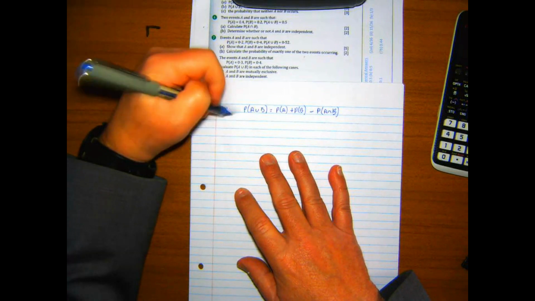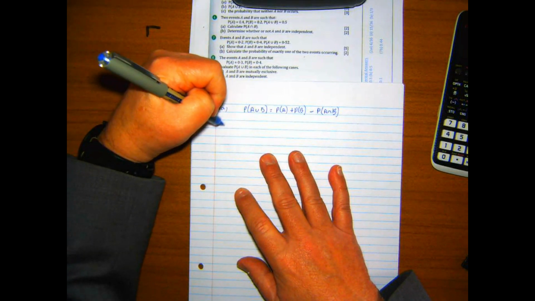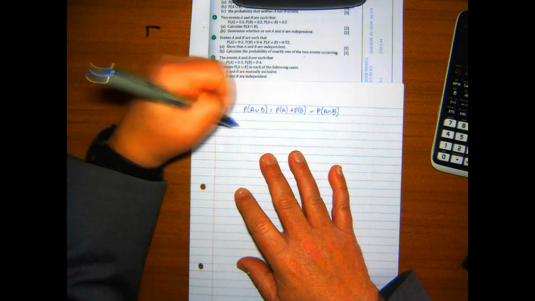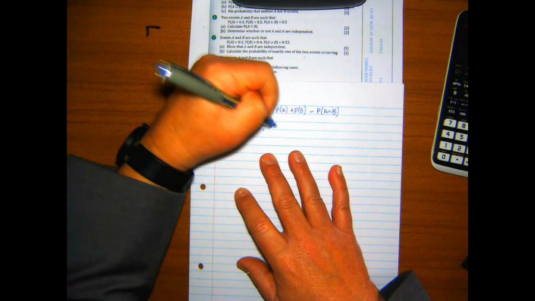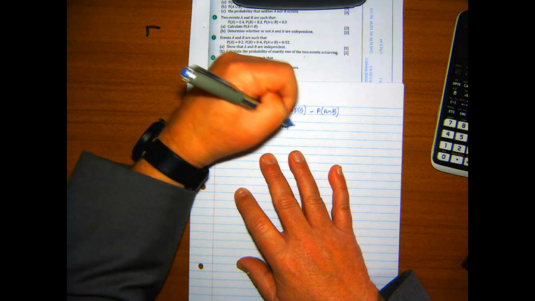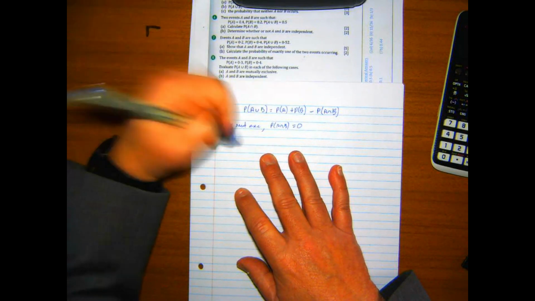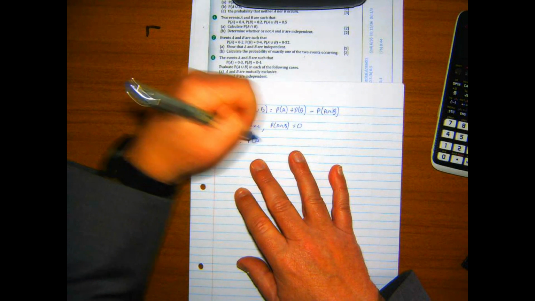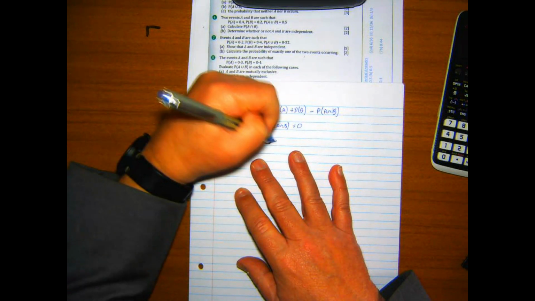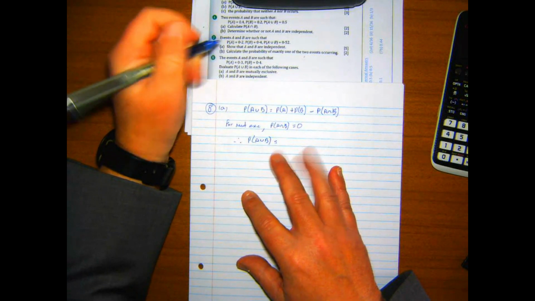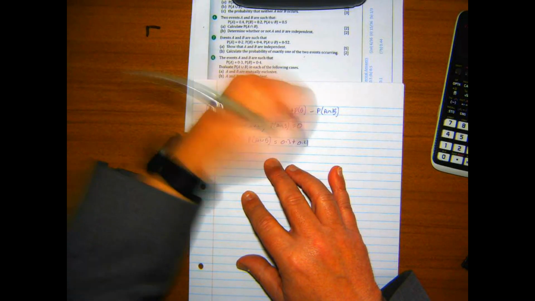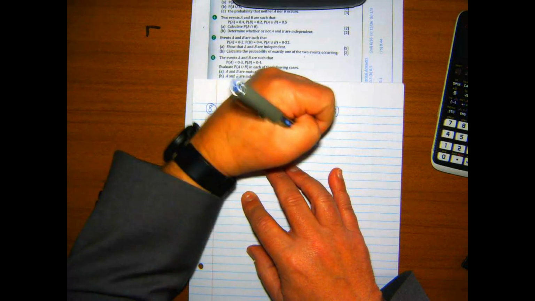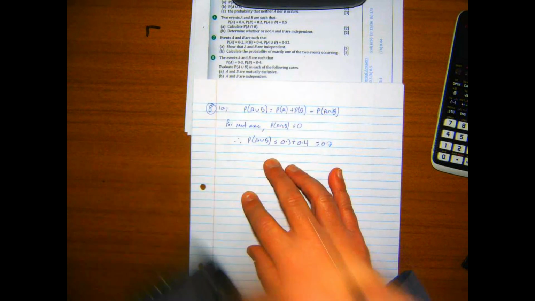For mutually exclusive, there is no intersection. So therefore, probability of A or B will be 0.3 plus 0.4 minus 0 if you like, equals 0.7.